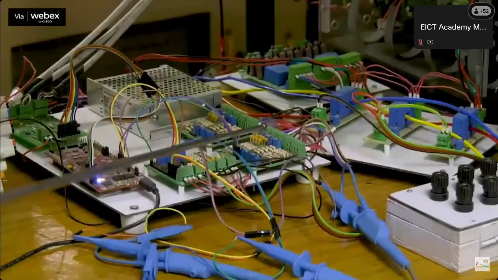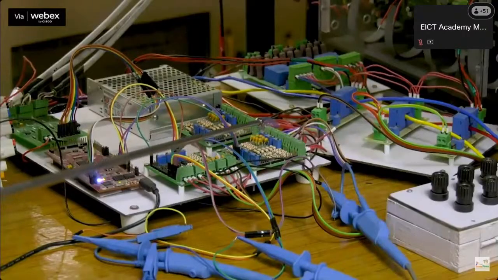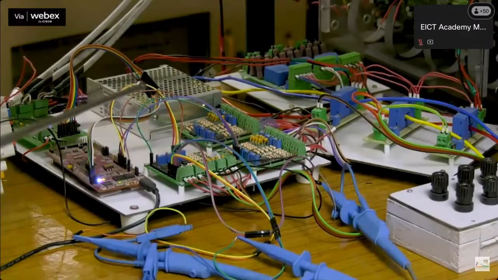To avoid such situations, the output of the sensor is given to biasing circuits, which bias the input signal above zero level, and the biased signal is given to the ADC pins of the DSP controller. These ADC pins convert the input analog signal into a 12-bit discrete signal.